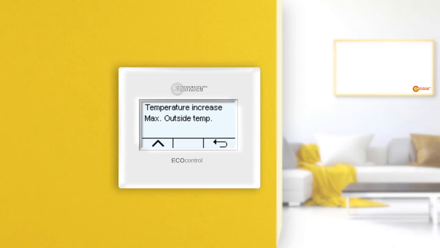What is the Temperature Increase menu? In the Temperature Increase menu, the temperature is entered by which the set point temperature is to increase in the set time periods during the switch-off bypass. The temperature can be set up with the plus button or down with the minus button. By pressing the confirmation button, the changes are accepted and you return to the previous menu. If you press the back button instead of the confirmation button, you return to the previous menu without saving the changes.